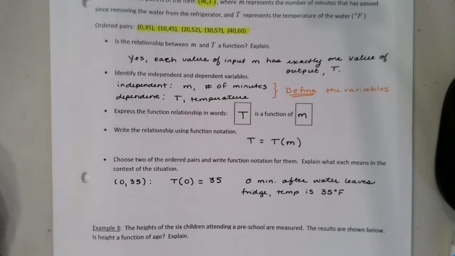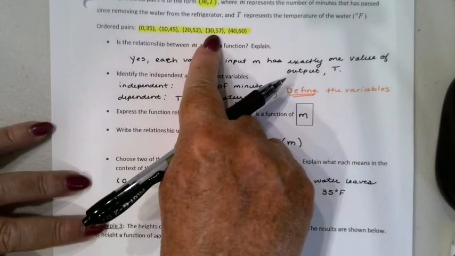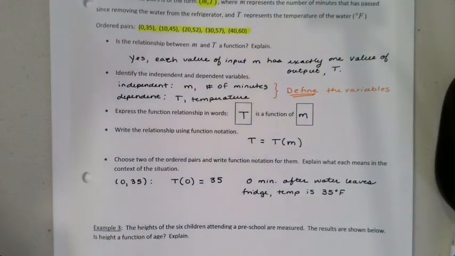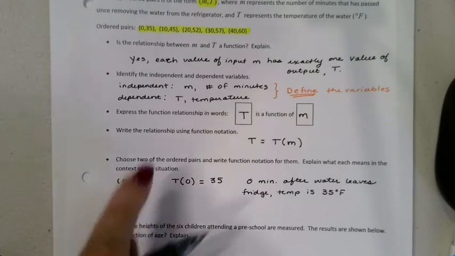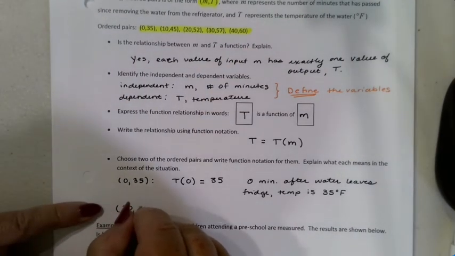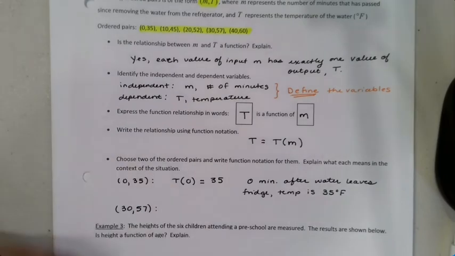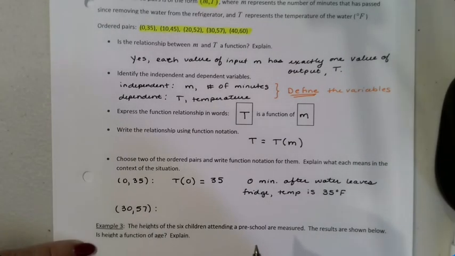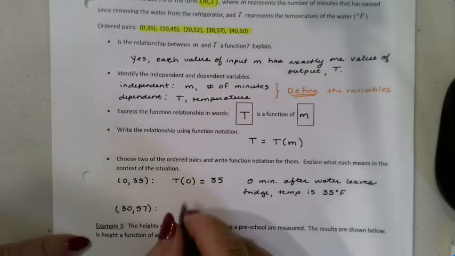All right, pick one more. When I actually do this, I'm going to choose this one just if you want to do the same one, but if you want to do a different one, that's fine too. Again, I'll encourage you to pause for a moment and try and do the same thing for one of the other ordered pairs. Again, I'm going to choose 30, 57, but you can do any of them. I'll give you a moment to try that. Again, pause if you need more time.